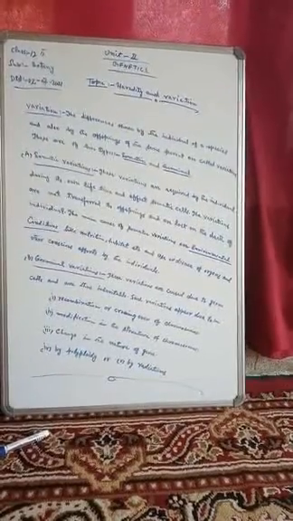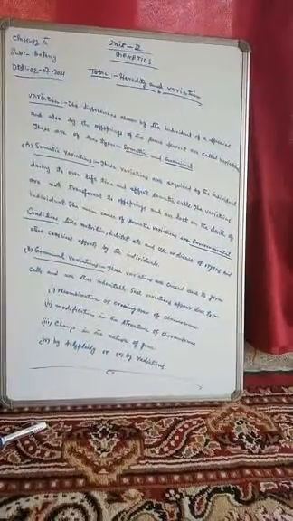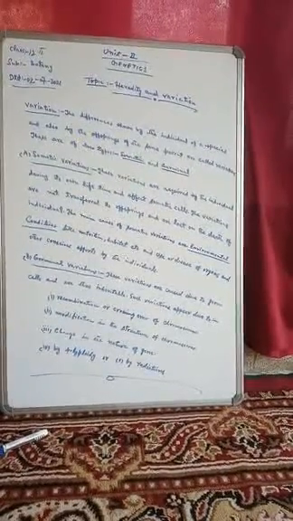As it is defined, the differences shown by the individuals of a species and also by the offsprings of the same parent are called variations. These are of two types: number one, somatic variations, and number two, germinal variations.